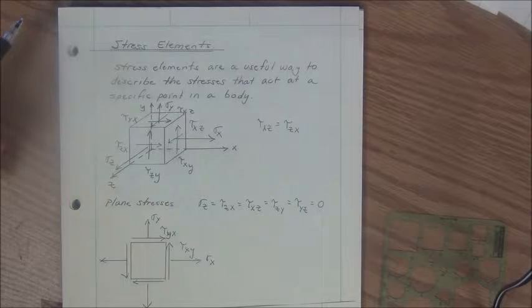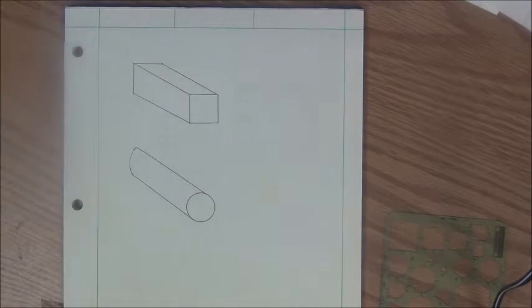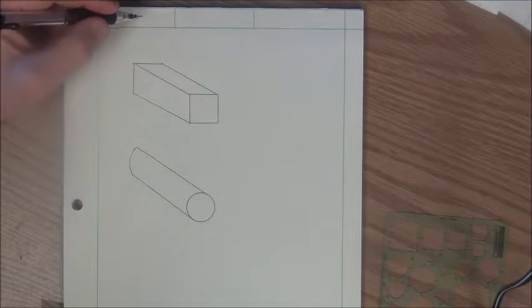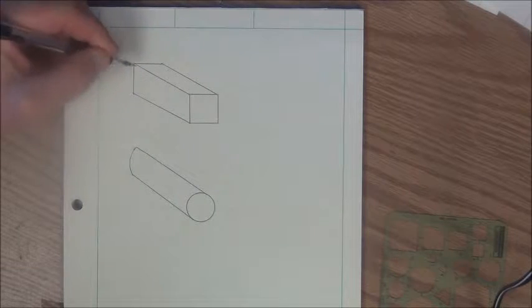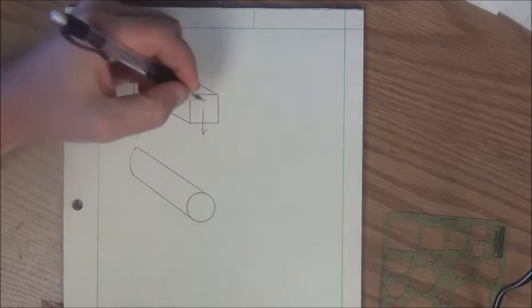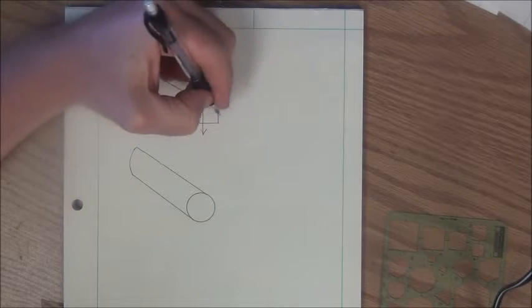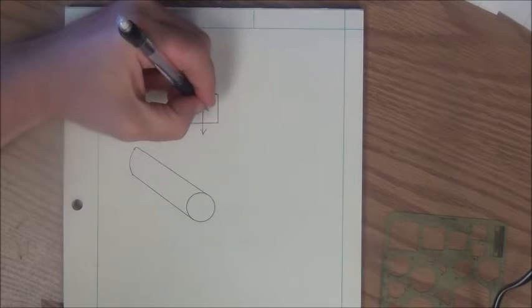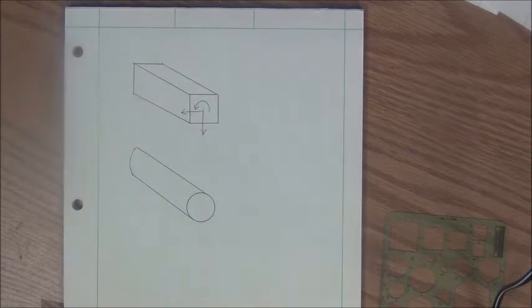Plane stress elements occur in many locations, and in particular many beam configurations and loadings consist of plane stress conditions. For example, if we have a cantilever beam like this square cantilever beam here that would be fixed on this end, we apply a load in this direction and we apply a load in this direction and also a torque on the end of this beam.